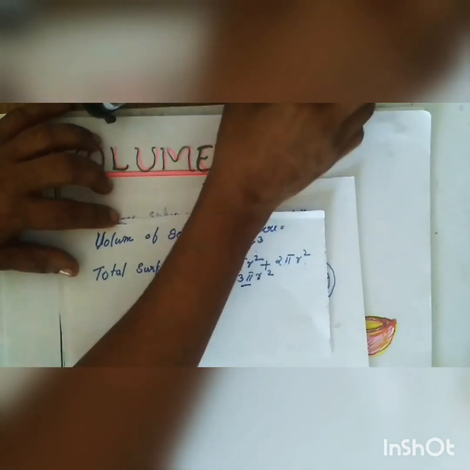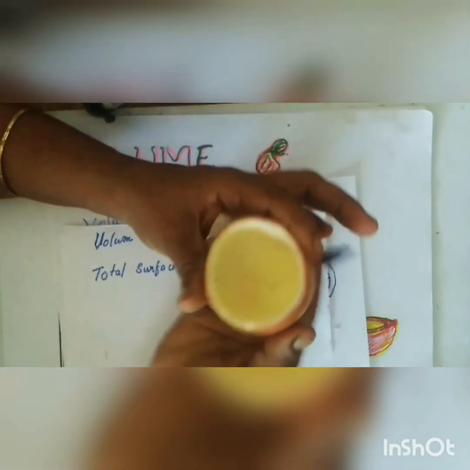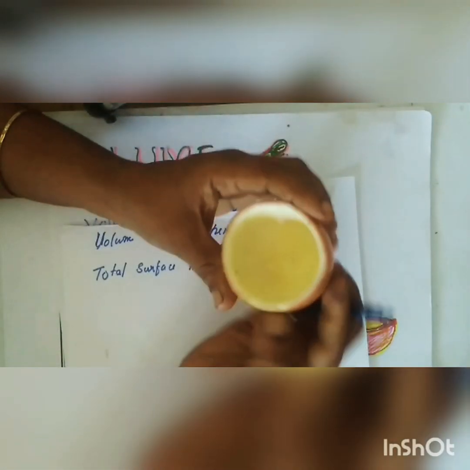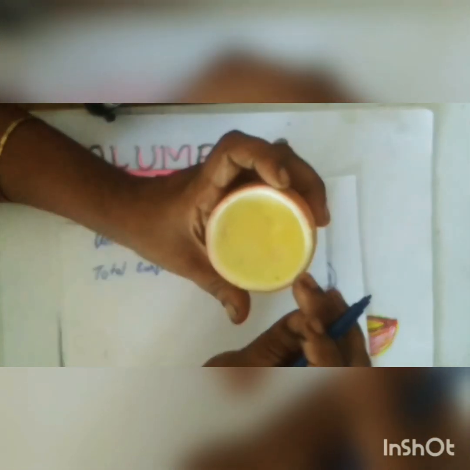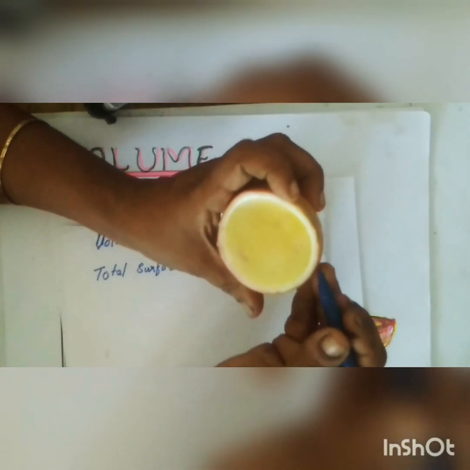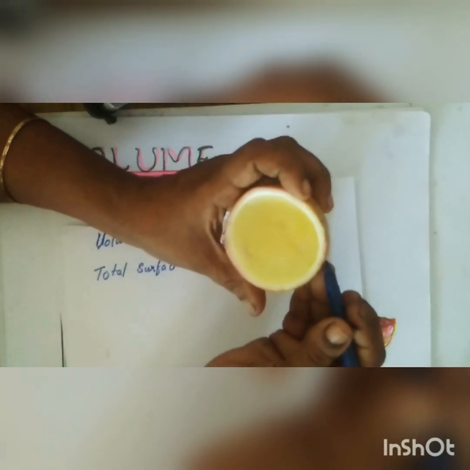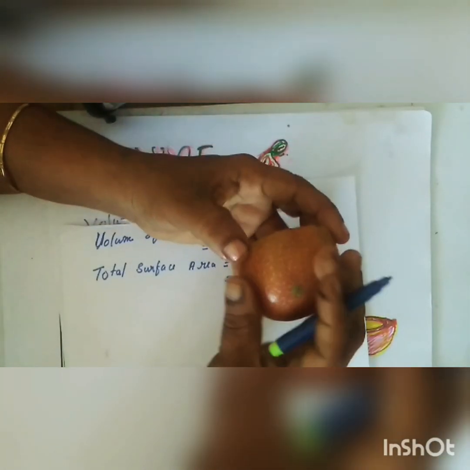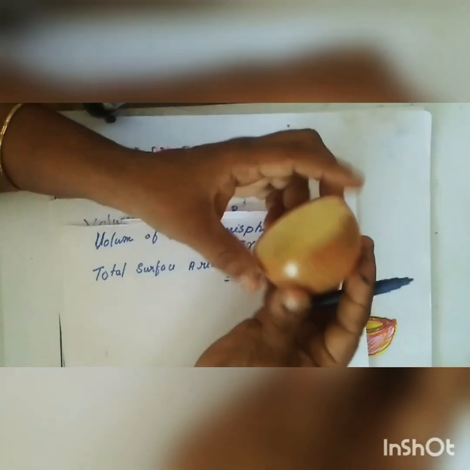Here is a spherical shell. In a spherical shell, there are two surfaces. Here it is 2 pi capital R square, because the radius from the center to this portion is represented by capital R. Then this outer surface area is half of a sphere.